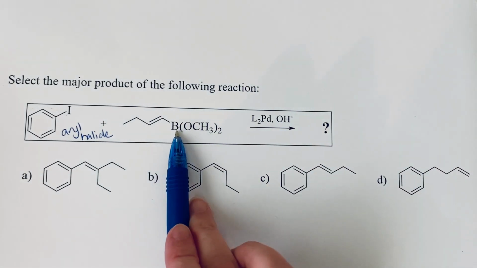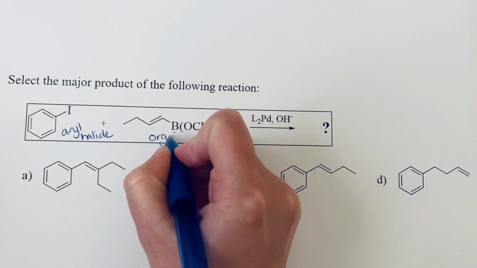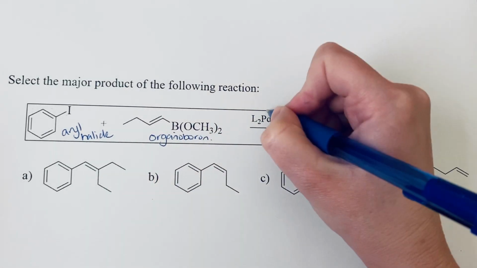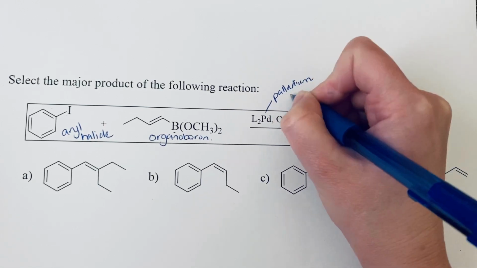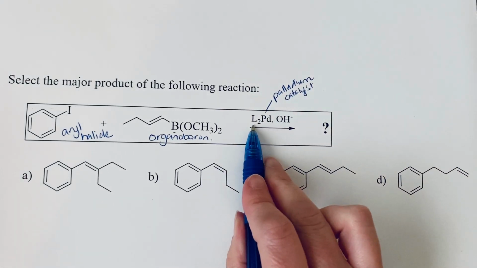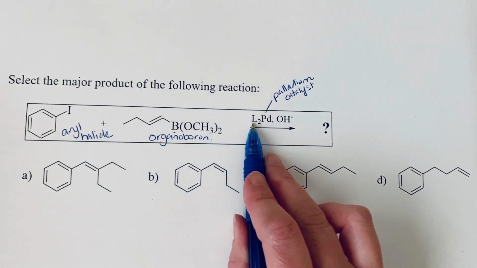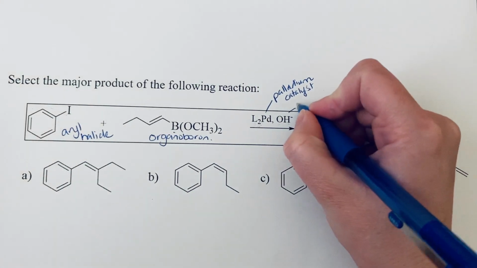And then we see what we are reacting it with is this organoboron reagent. So we see that boron. So we see an organoboron reagent. And then we see a palladium catalyst. So in this case, the L2, L just stands for ligand. So these tend to be big hydrocarbon groups typically. And hydroxide is a base.